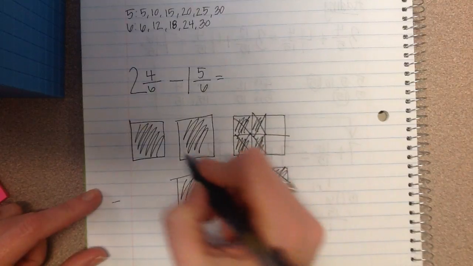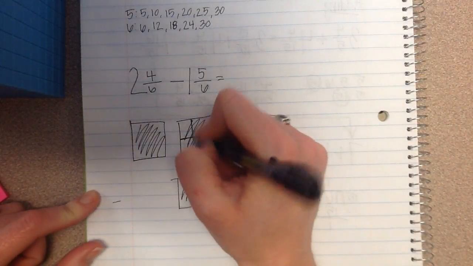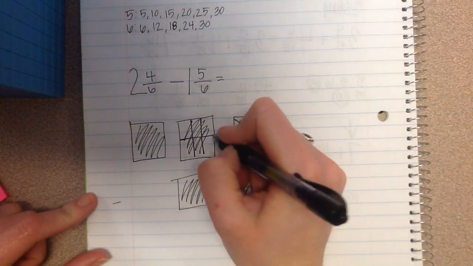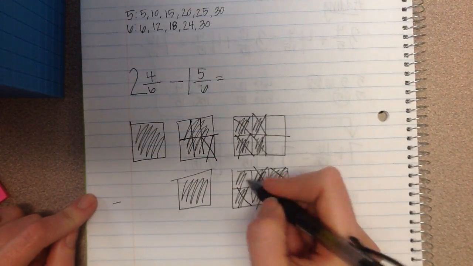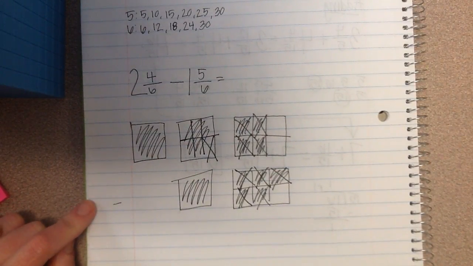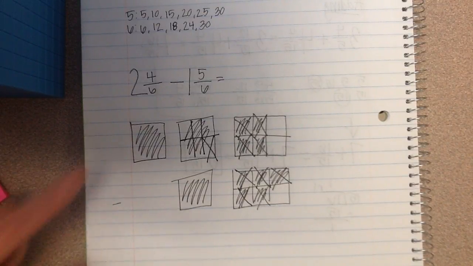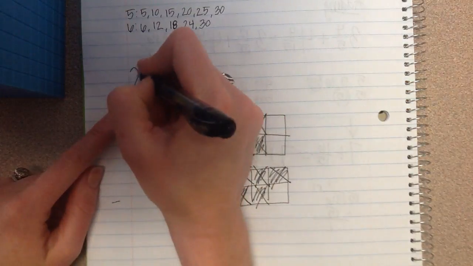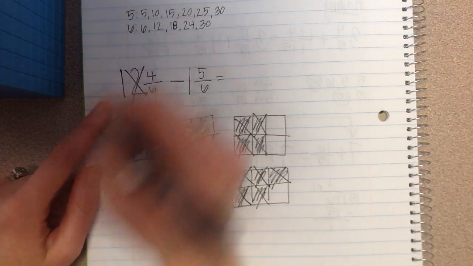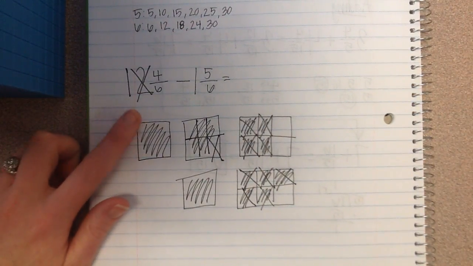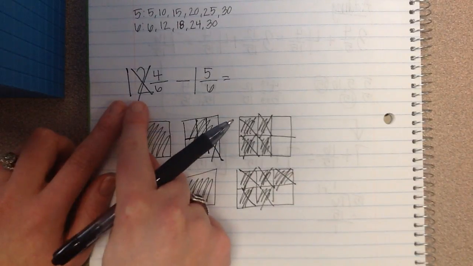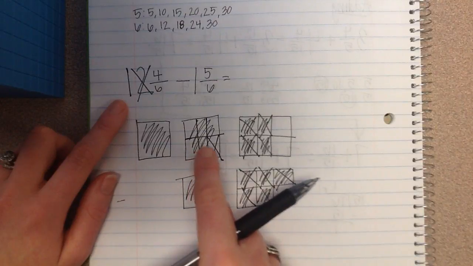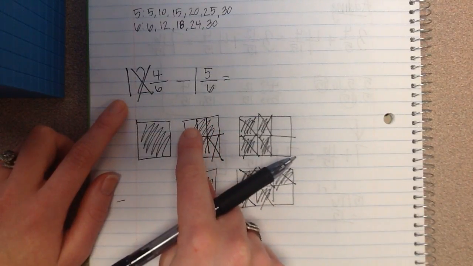So what I'm going to have to do is I'm going to have to break this down. And I'm going to take that one away. Now I've done that. So now what this problem should look like is we will have to break this down to a 1. We had to take 1 whole. And how many does it take to make a whole? 1, 2, 3, 4, 5, 6.